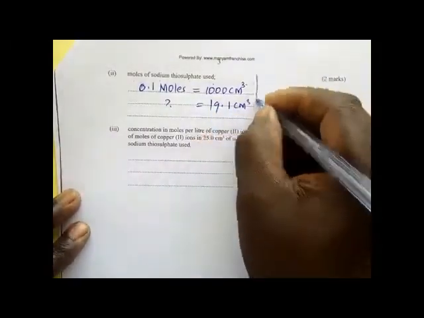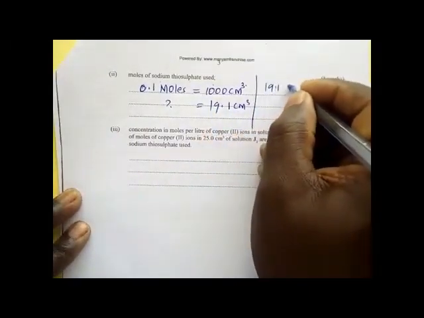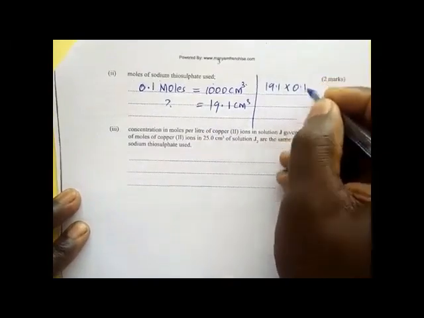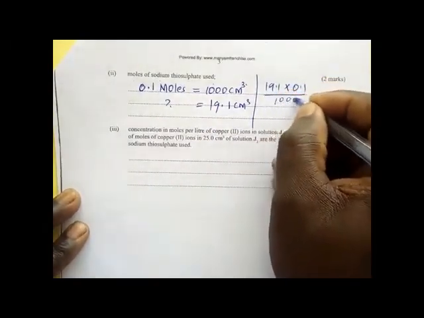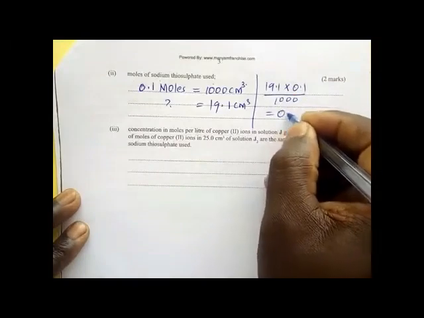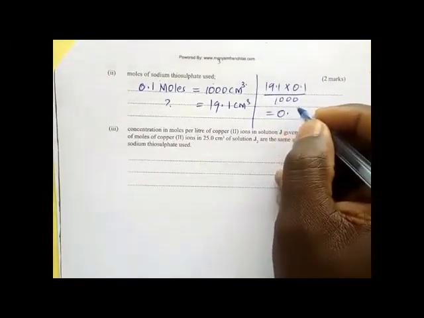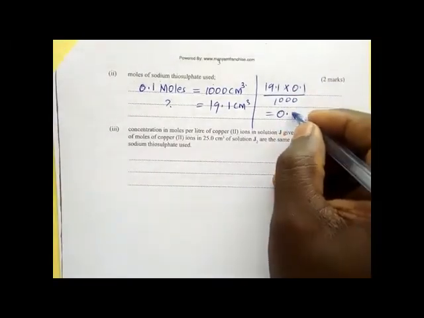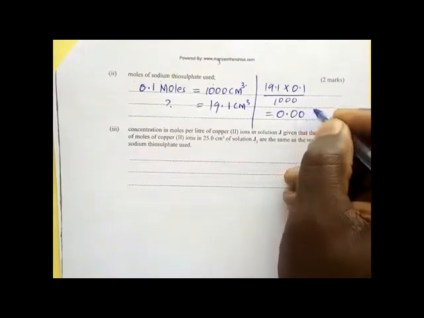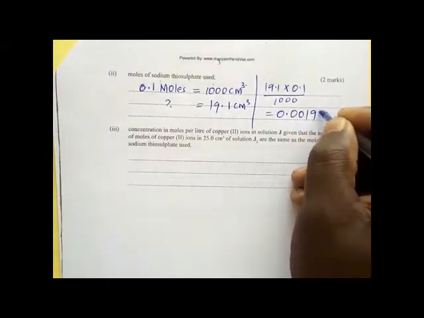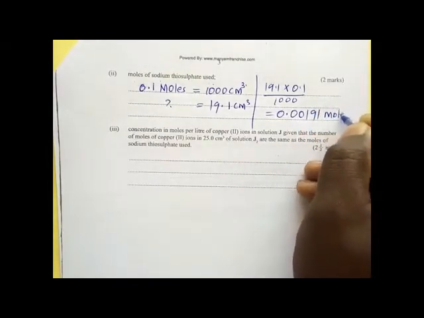So 19.1 times 0.1 divided by 1,000. This will give you 0.00191 moles.